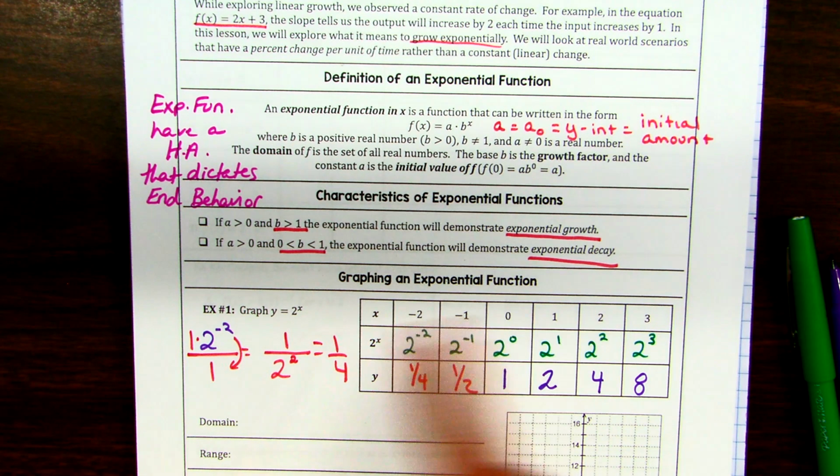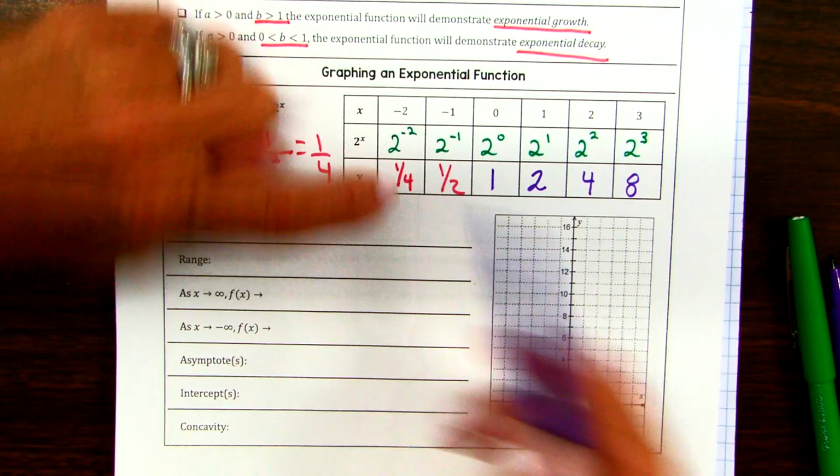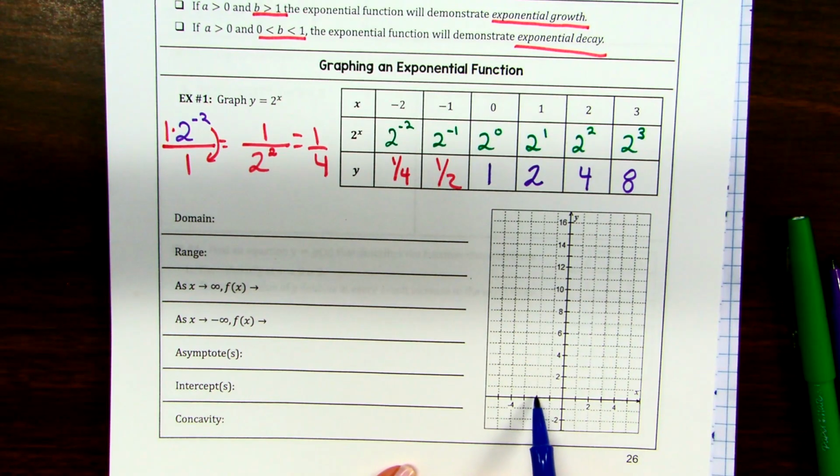So let's sketch this graph on the coordinate plane given to us. You're going to have to graph some little teeny tiny numbers. That's okay. They don't have to be perfect. So we have an ordered pair of negative 2, 1/4. So I'm going to go to the left 2 and up a teeny tiny bit. Where's 1/4? I mean, it's somewhere less than 1. It doesn't have to be perfect.